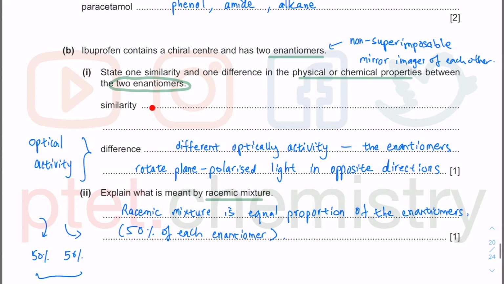Now, in terms of the similarity, the enantiomers, the mirror images of each other, will have the exact same physical properties. They'll have the same density, the same mass, that kind of stuff. But the easiest thing is, of course, that they have the same melting and boiling point. If they are solid, you can talk about their melting point. If they are liquid, you can talk about their boiling point. These are all simple covalent organic molecules, with low melting and boiling points. So we can say they have the same, not low, because this is talking about the specific mirror images that are non-superimposable on each other. Hopefully that makes sense.